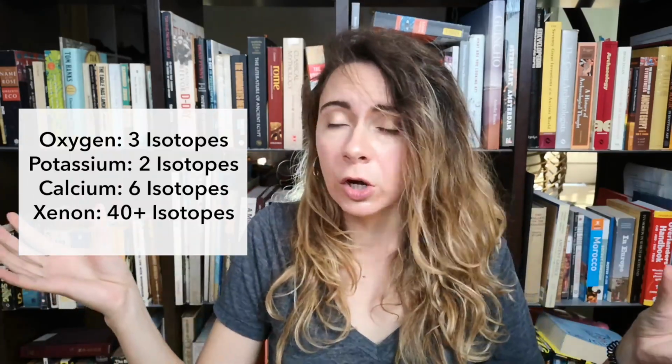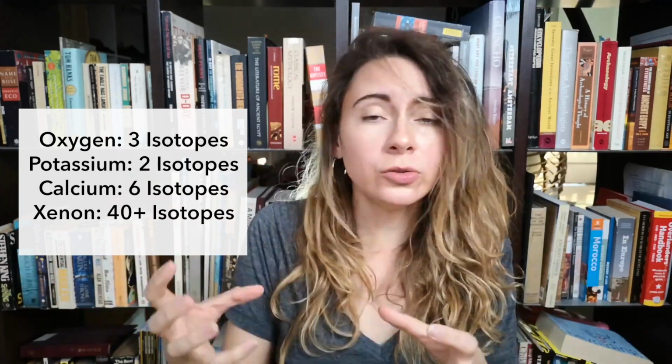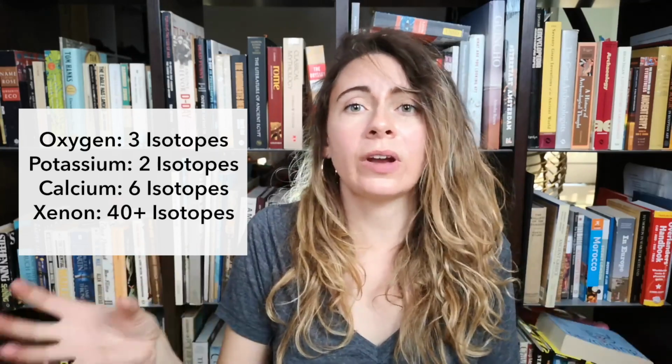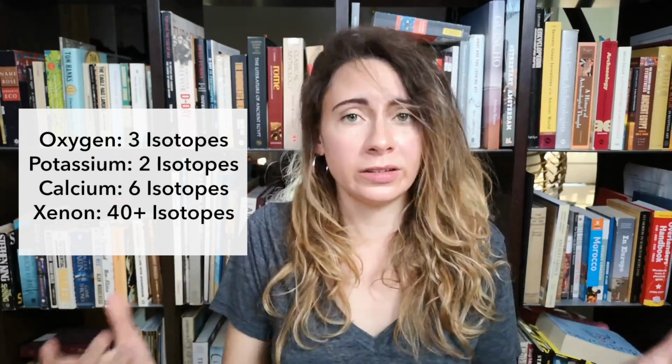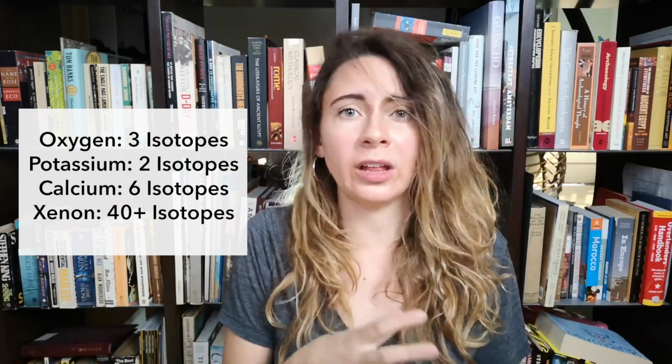So that means certain elements can have a bunch of isotopes, because they're stable with multiple or fewer neutrons inside of them. Some of them don't have as many isotopes because they're not as stable if there are more neutrons inside of them. So it can vary from element to element.